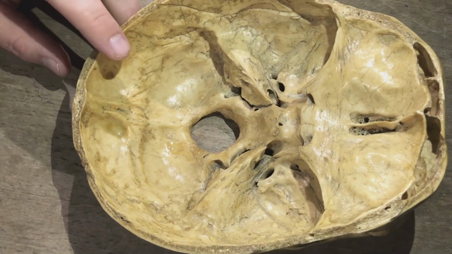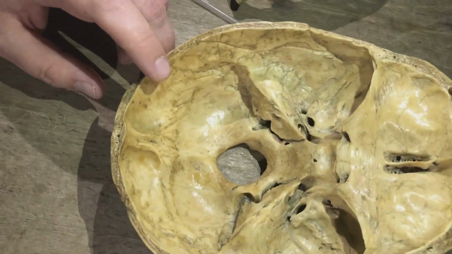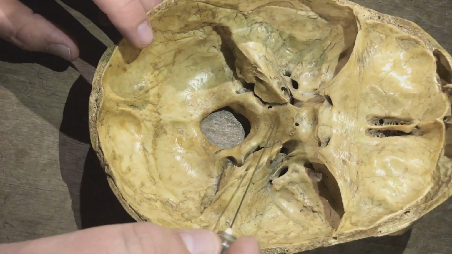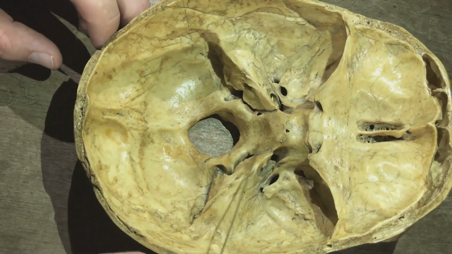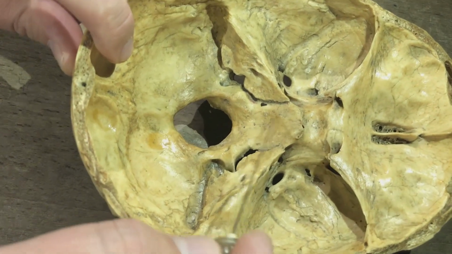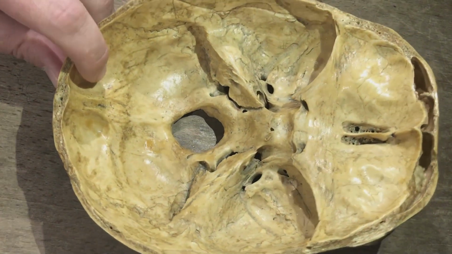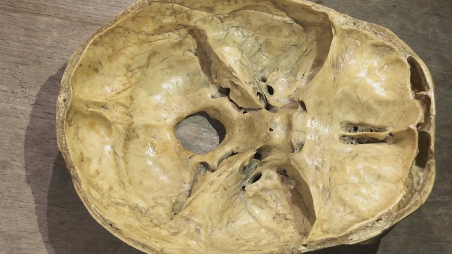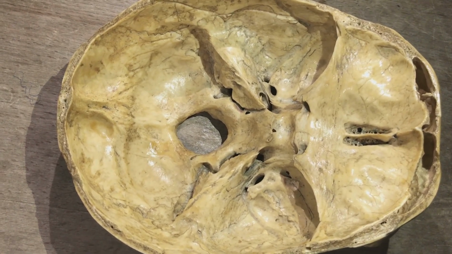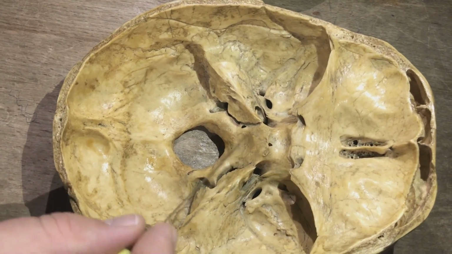Fossa cranii posterior. Of course, the biggest opening is, no, first, the bony surfaces. So we have in the middle here the clivus. Clivus is the superior surface of, tell me the bone and part. Pars basilaris. Os occipitale, pars basilaris.